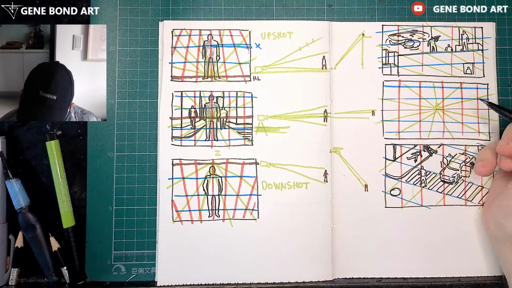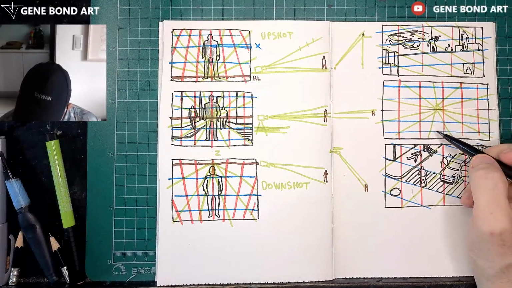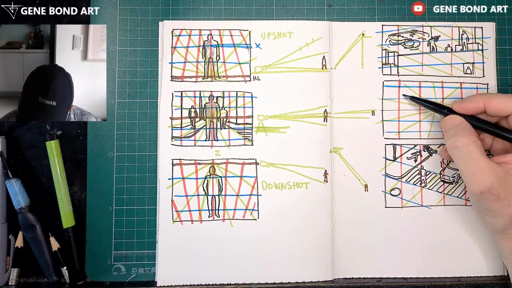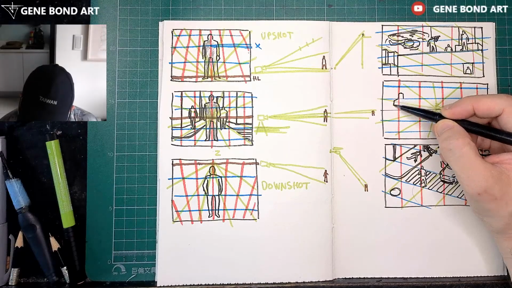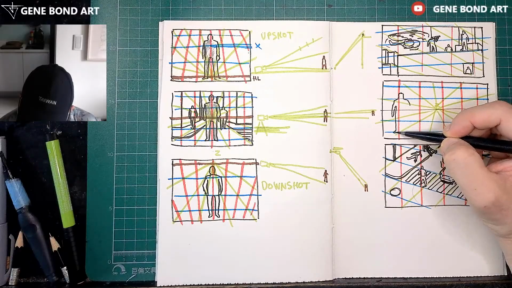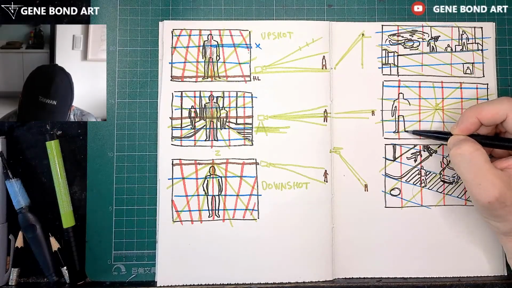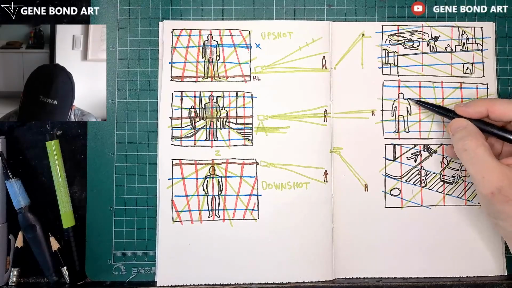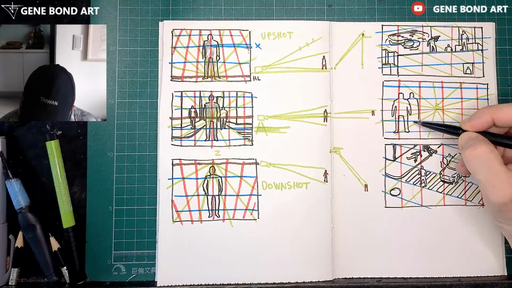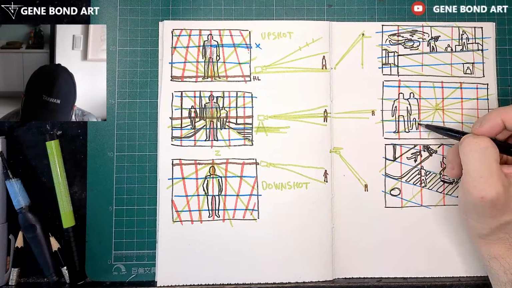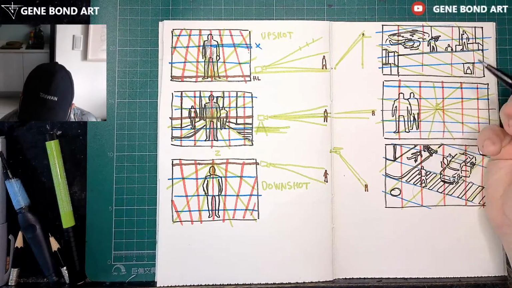When with this one, they'll look like they're cut from paper. So have one guy here, second guy here. So it should be like zero depth.